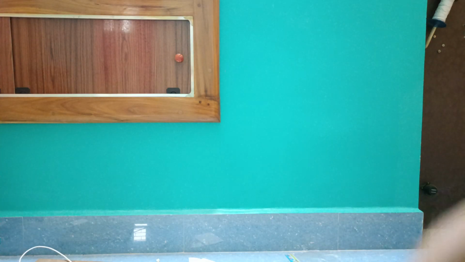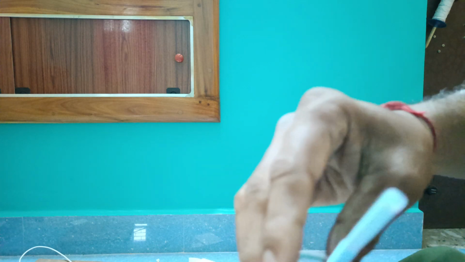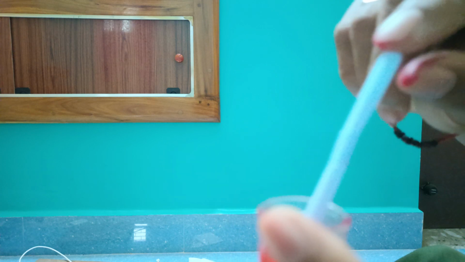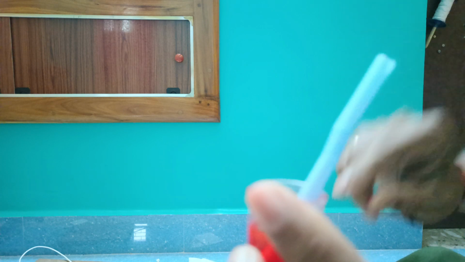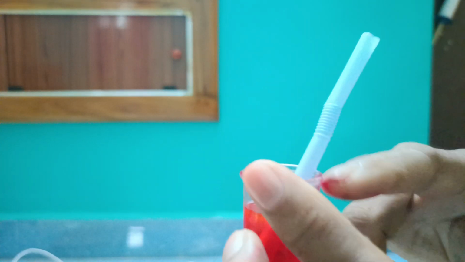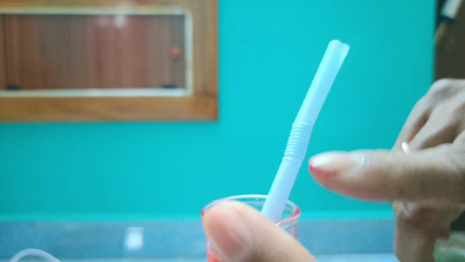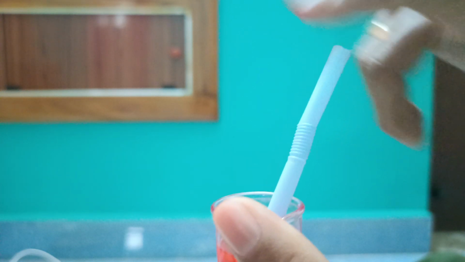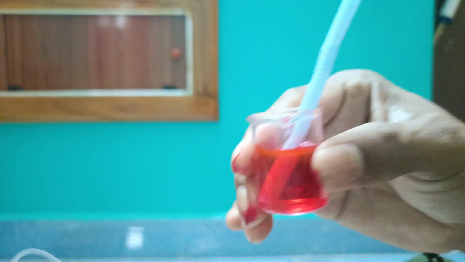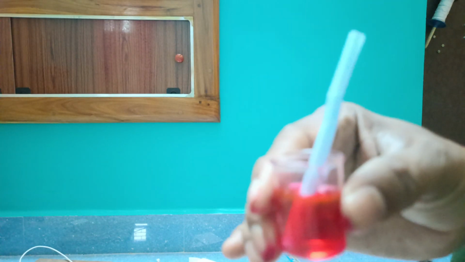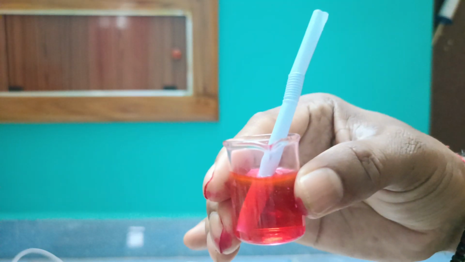What happens in this case, you see, whenever we are blowing air at this position, the pressure at this position has decreased, and we know that pressure goes from higher pressure to lower pressure. The pressure is decreased here, and at that point the pressure is more. That's why the liquid rises up this straw and works as a spray. And we also know that not only the atomizer, but the spray works on the principle of Bernoulli's theorem.